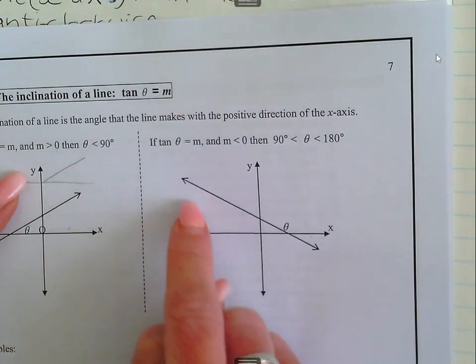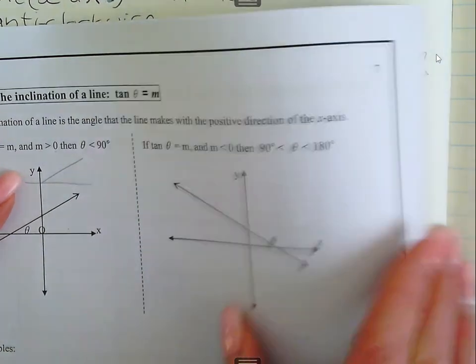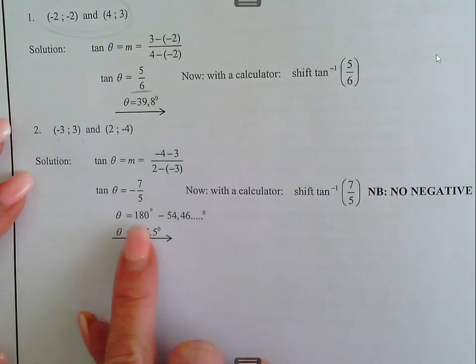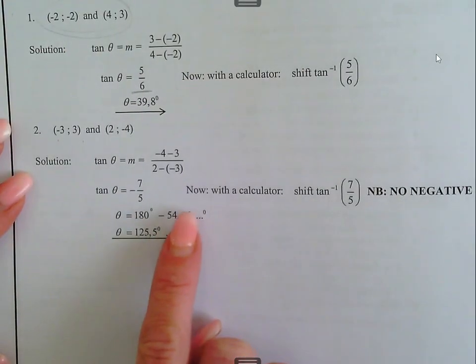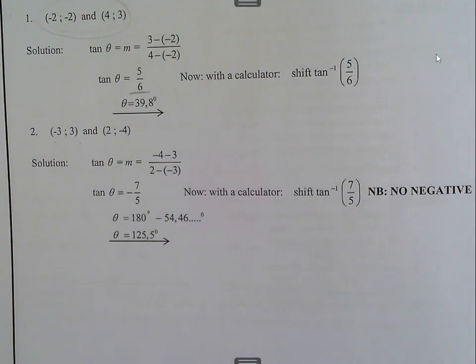How do we get into the second quadrant? 180 minus. That's why we say 180 minus the answer that we get, and then we get our obtuse angle. Does it make sense? Okay. That's the only trick with inclination angle. Either the gradient is positive, then you just say shift tan, you get the answer. Or if the gradient is negative, you ignore the negative and you take your answer and subtract it from 180.